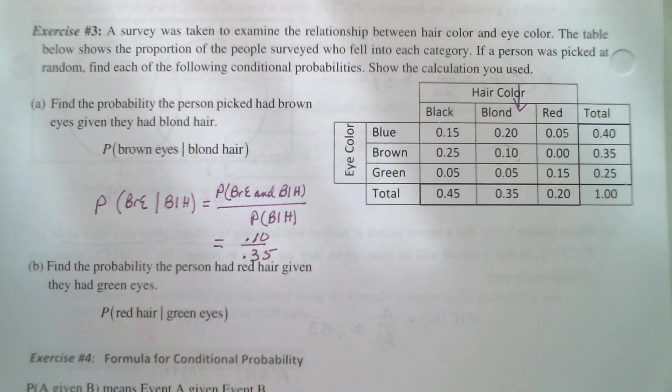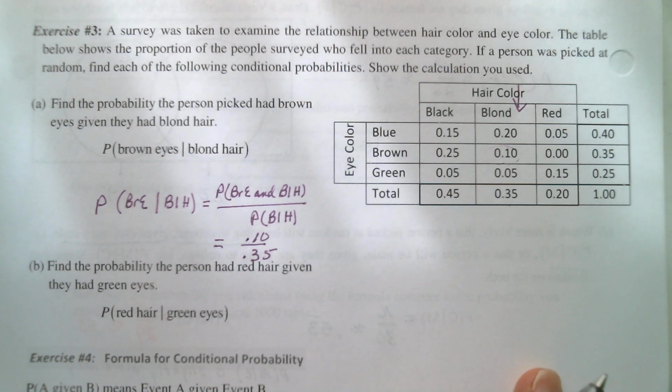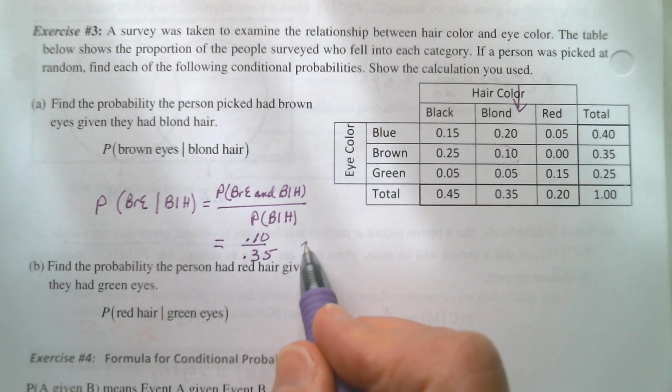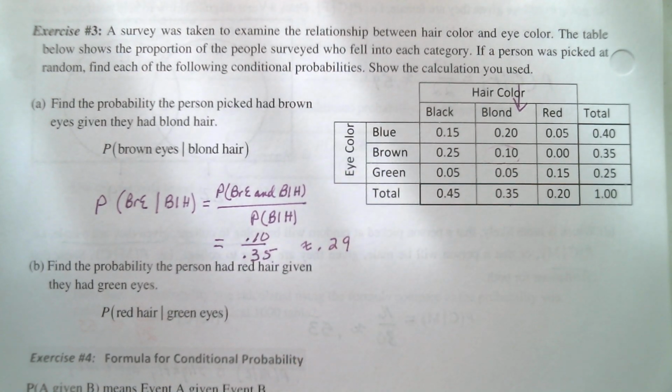Well, hello, sunshine, and now I have a little bit of shadow, but hopefully I can work through this, which is approximately 0.29.